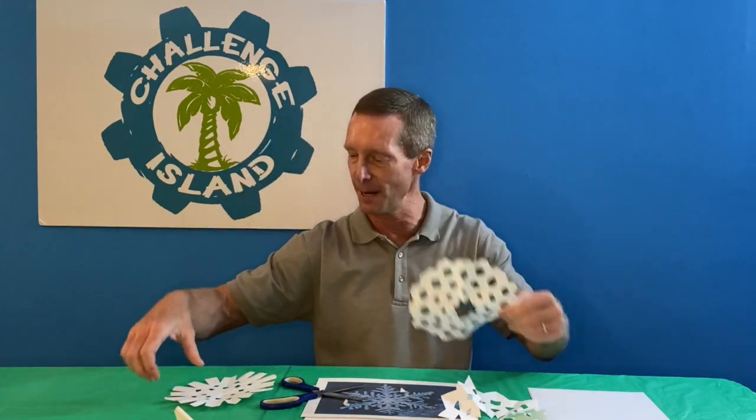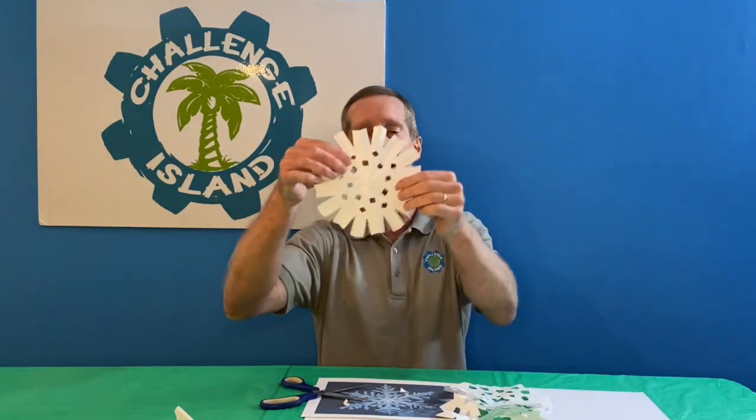If you cut more circular shapes, you might get something like that. More straight shapes, you might get something like that. So go ahead and experiment with that at home. Take any piece of paper, cut it however you want, just bend it a bunch of times at first, and you can make your own unique snowflake, just like they're made in nature.